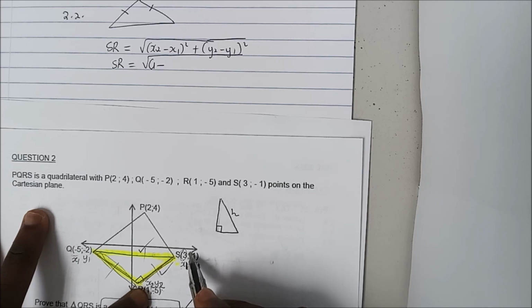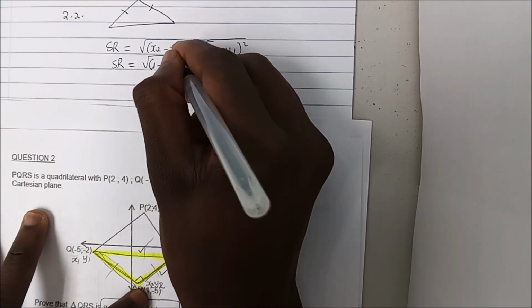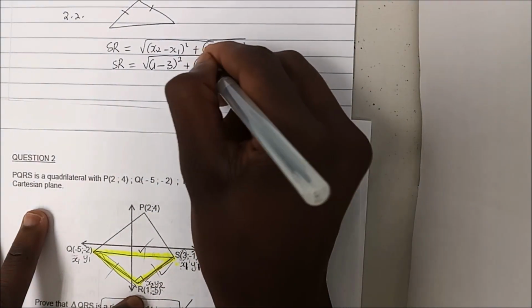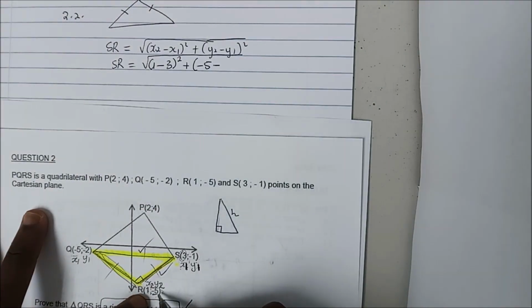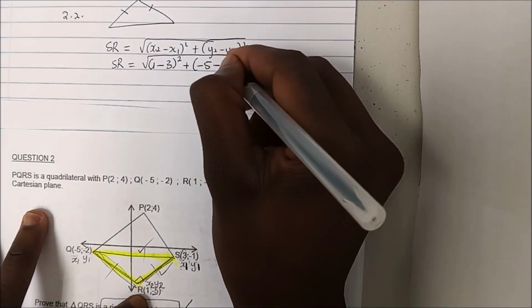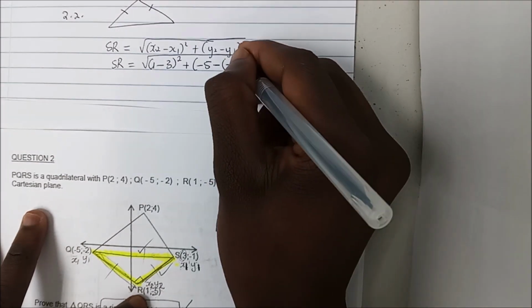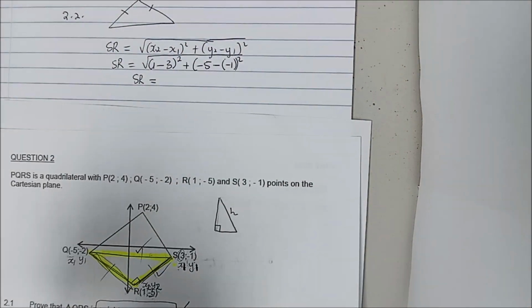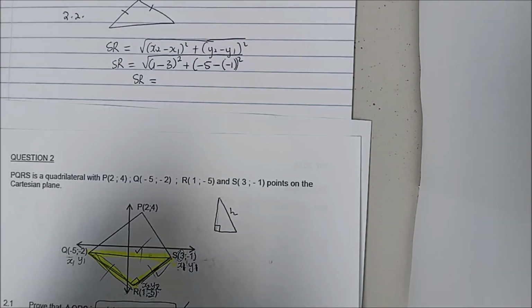Our x1 was here, which is 3. So we have (1 minus 3) all squared plus, and then our y2 was negative 5, from the naming, so that is negative 5 minus, and then our y1 was negative 1, all squared. So now we put the whole thing into our calculator to find the length of SR.